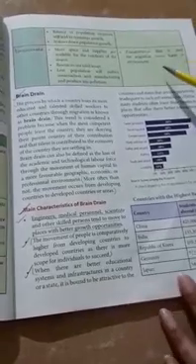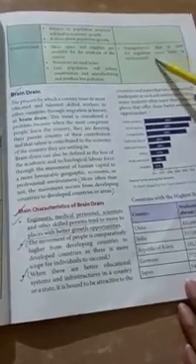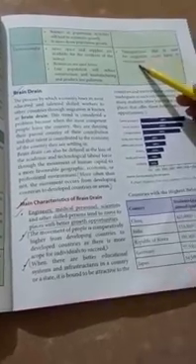The negative environmental impact of migration on the source country is the transportation that is used for migration. It causes harm to the environment. With this, I come to the end of this part.